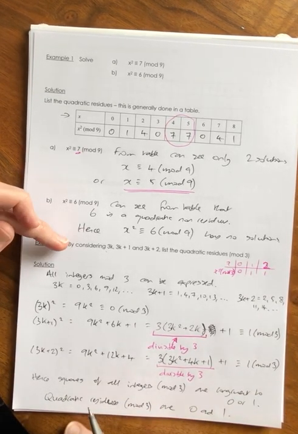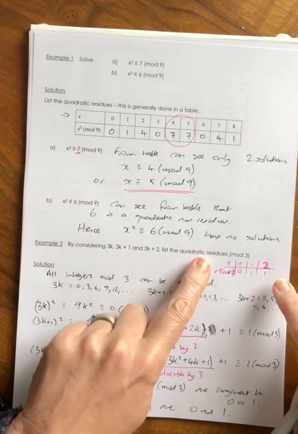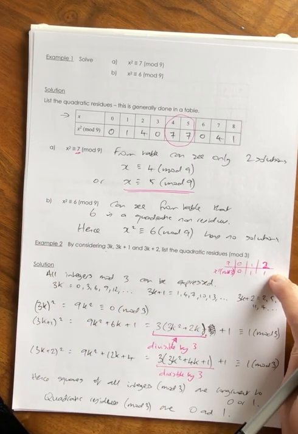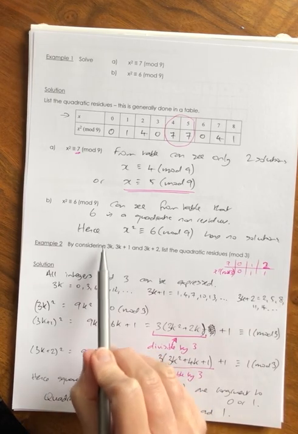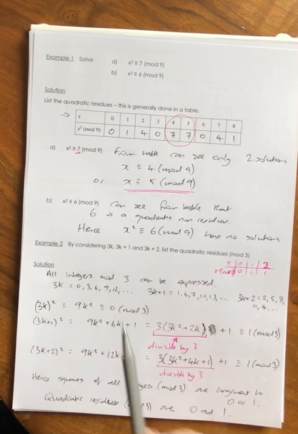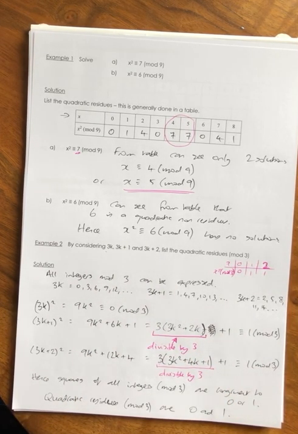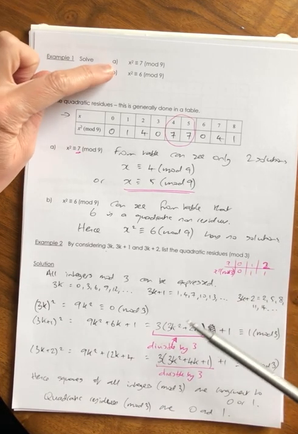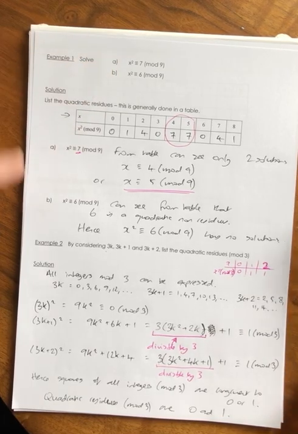Okay, and so I've used a much longer argument than I have there, so remember this little pink table. However, sometimes you will be asked to consider these algebraic expressions. It's quite a clever method, but definitely if you're just asked to solve something, just list the table.